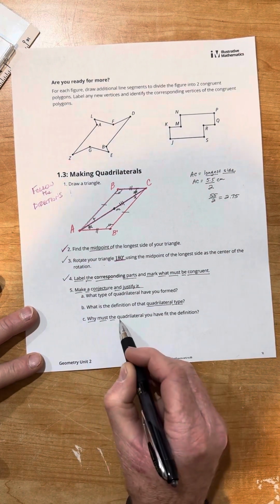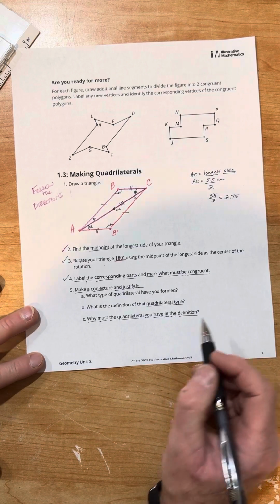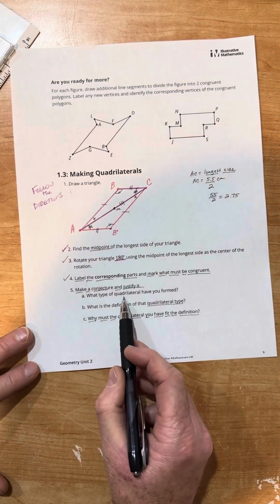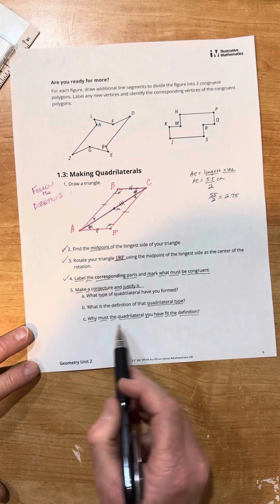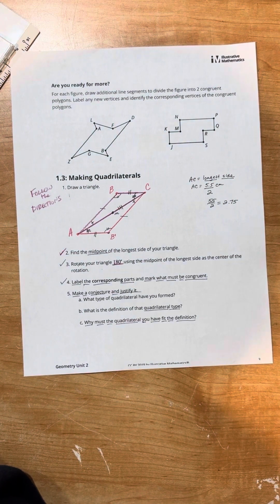Why must the quadrilateral you have fit the definition? So you got to answer A, B, and C. What type? What's the definition? And why does it fit the definition? So start answering those, and then I'll come in and help you out.